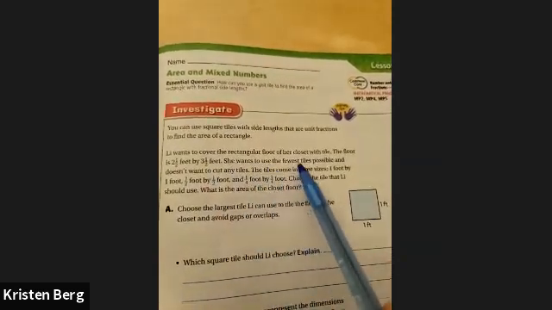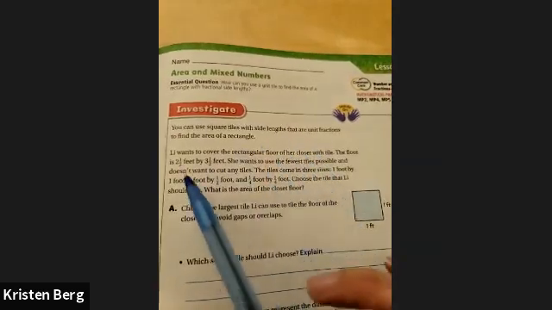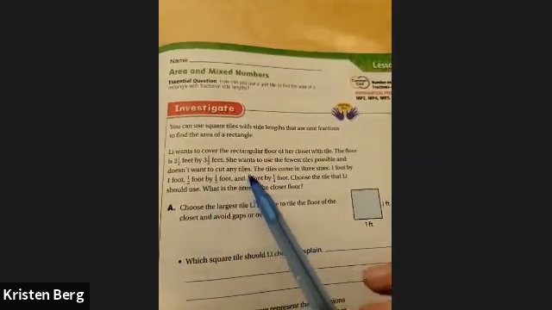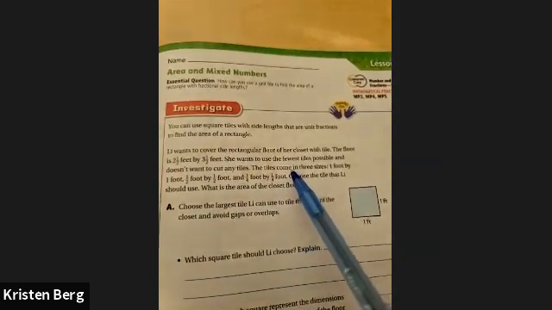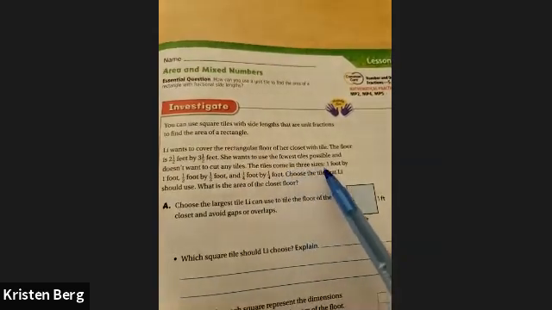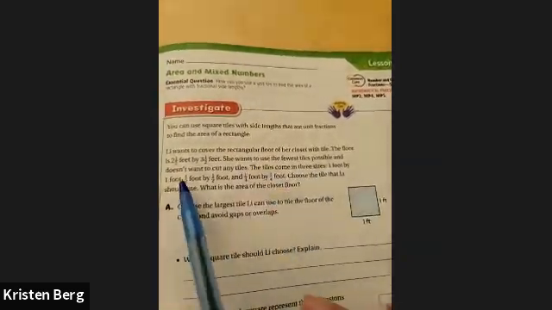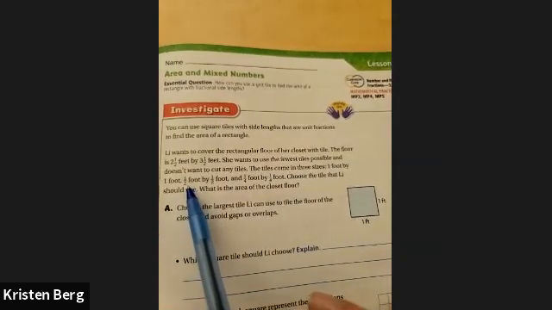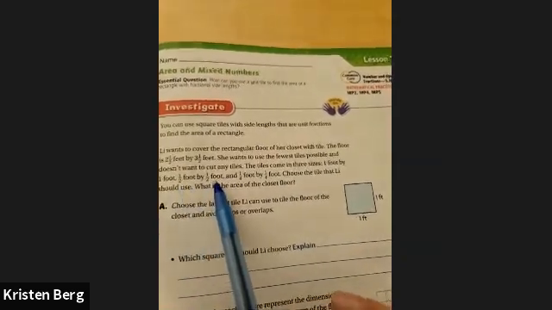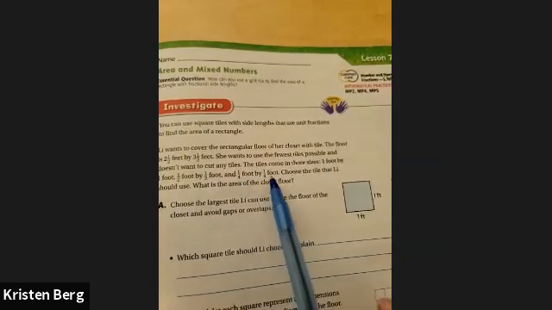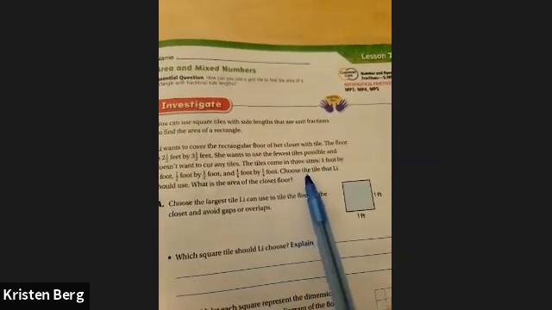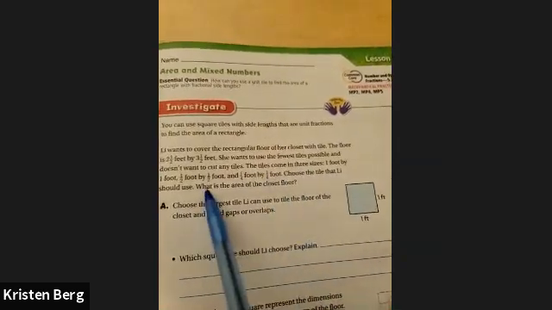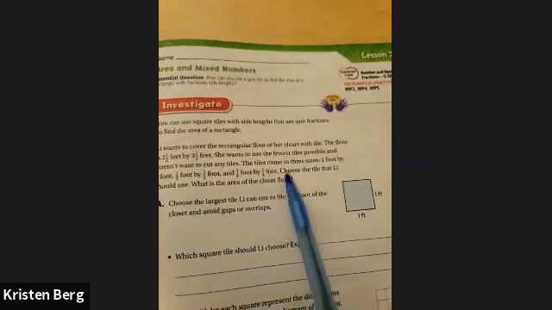She wants to use the fewest tiles possible. If she doesn't want to cut any of the tiles, they come in 3 sizes. You could have 1 foot by 1 foot, a 1.5 foot by a half foot, or a 1/4 of a foot by 1/4 of a foot. Choose the tile that Lee should use. What is the area of the closet?